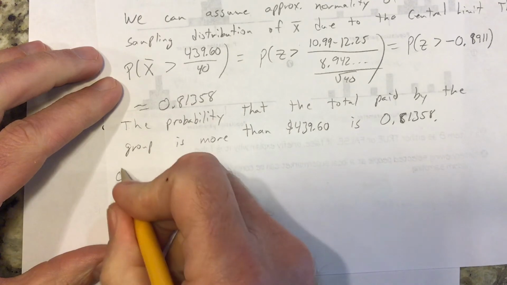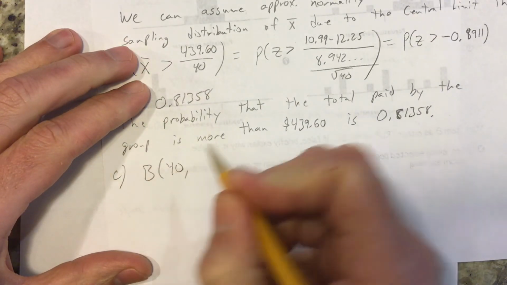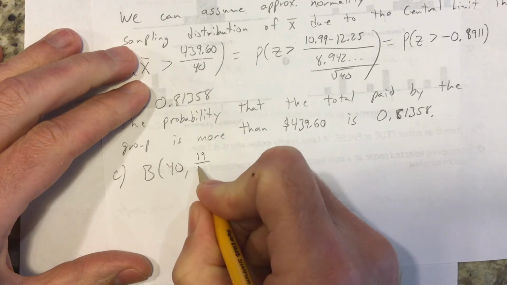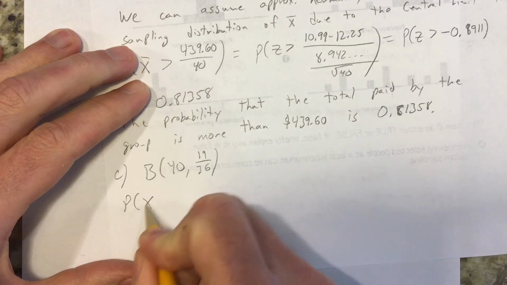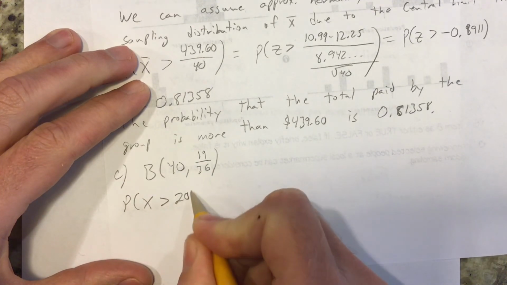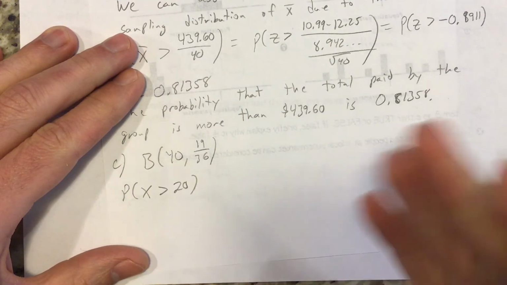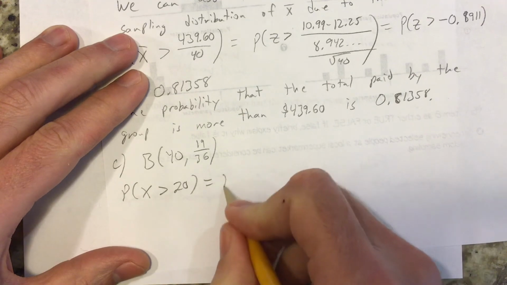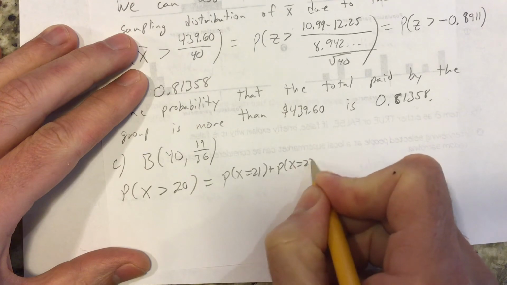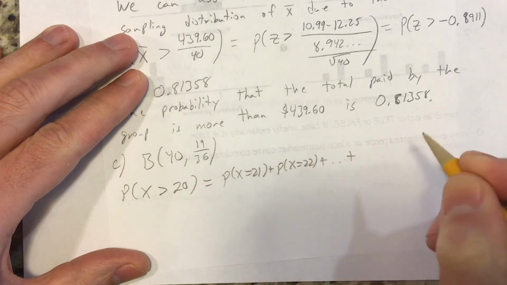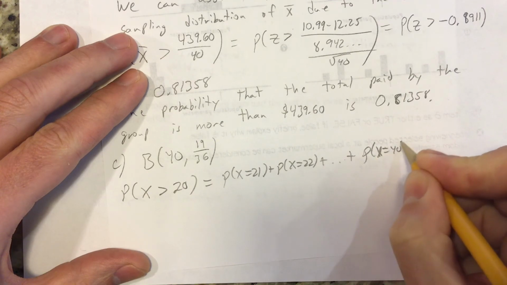Well, this is binomial. N is 40. The chance for a single person is 19 out of 36. And we want to find the probability that x is greater than half, so greater than 20. Remember, being binomial, that means start at 21. So this is the probability that x equals 21 plus the probability that x equals 22, and all the way out to x equals 40.